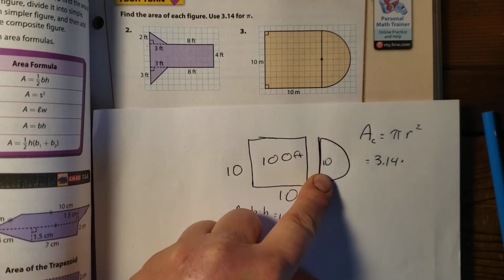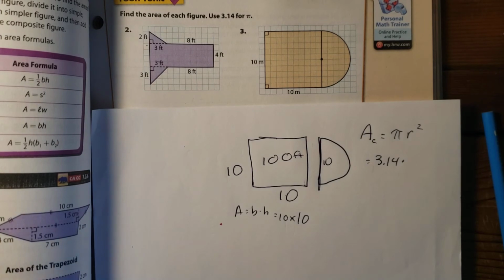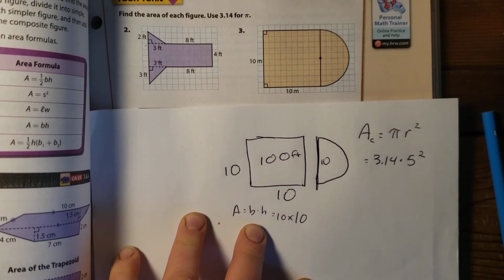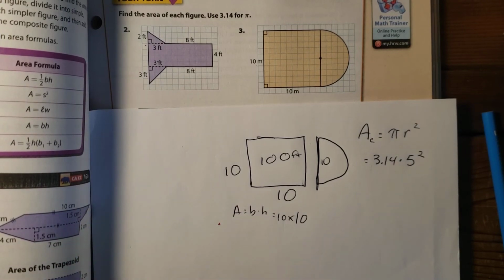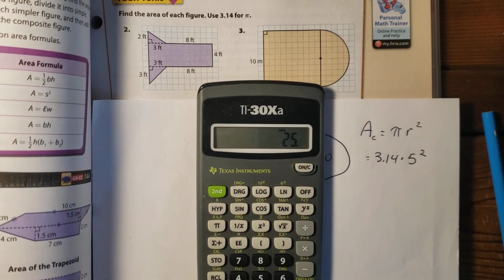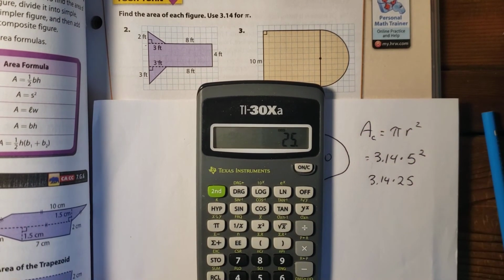Well, the diameter is 10, so the radius is half of that. That makes the radius 5. 5 squared. Again, if I have decimals, I'm going to grab my calculator. So 5 squared is 25, so it's going to be 3.14 times 25.